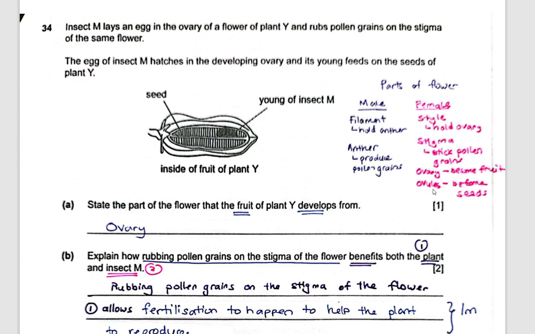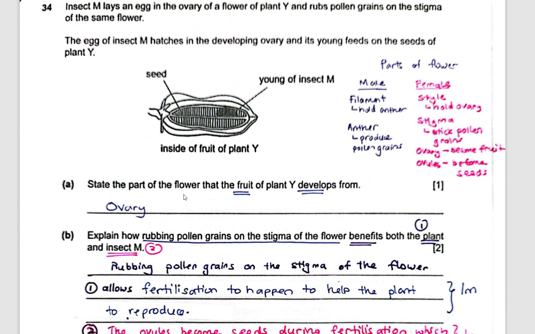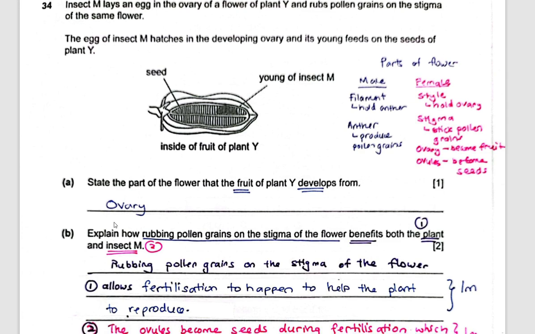The ovules is the part that will become seeds after fertilization, which is when the pollen grains land on the stigma. You'll grow a pollen tube down the style until it reaches the ovules and will fuse with the ovules. Now, which part of the flower did this fruit develop from? See, fruit developed from ovary.